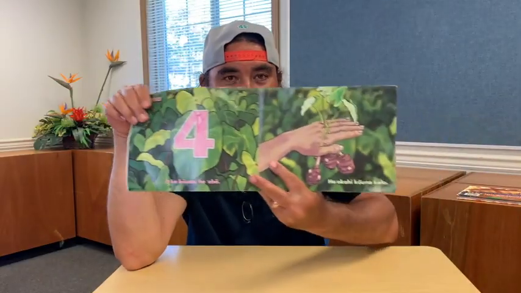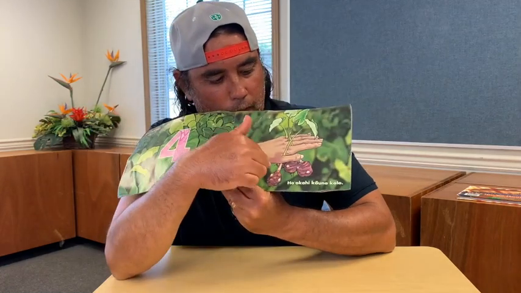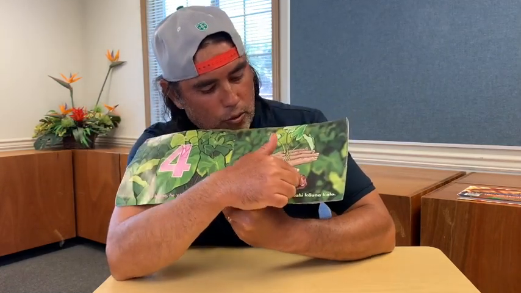Kauna, 4. Yeah, I'm showing you 5, but if you look in between my fingers, there's 4 spaces. Ekahi, elua, ekolu, eha. If you look in this hand, you will see 4 kalo plants. Ekahi, elua, ekolu, eha. So 4 was a number of division.